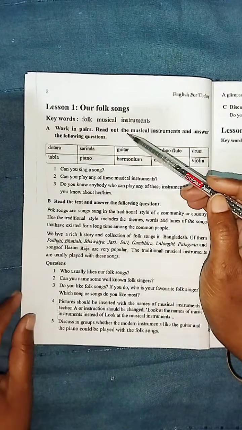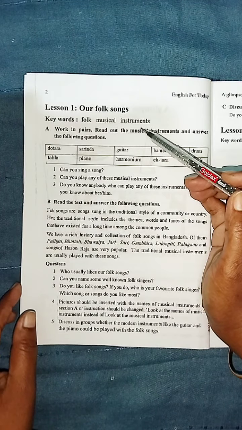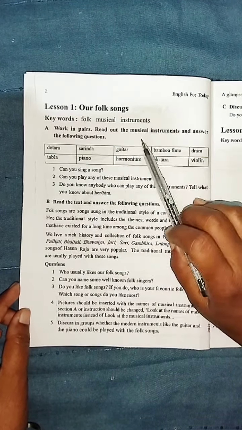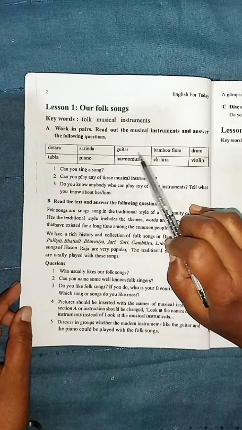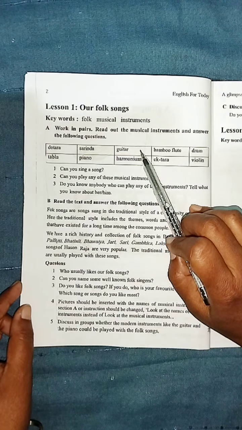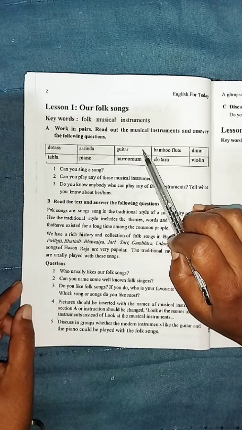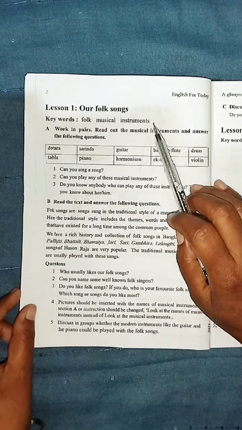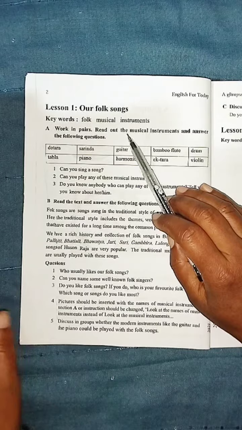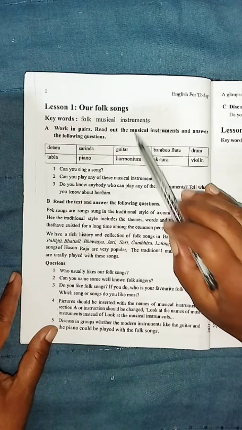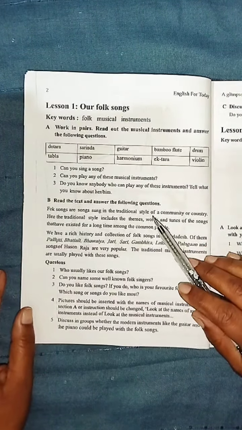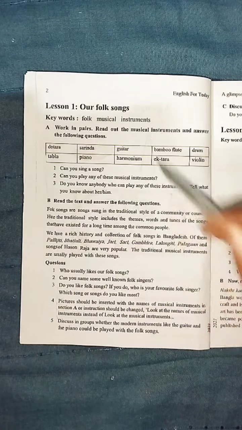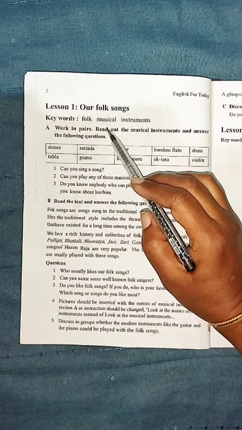So instrument has so many meanings, but you will use it in this text knowing that it means an object or device for producing musical sound. These keywords are very much necessary to understand the text. So in every lesson, please try to learn the keywords at first.